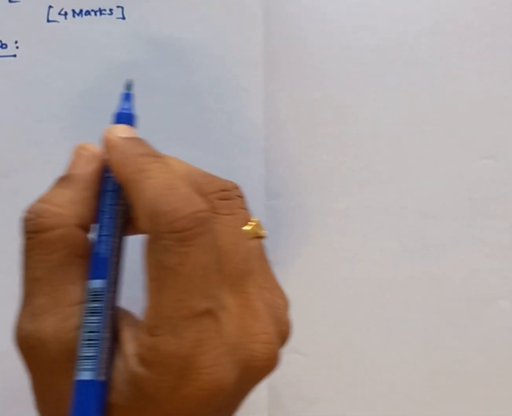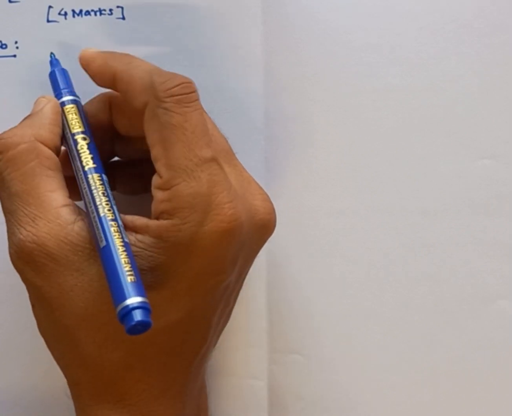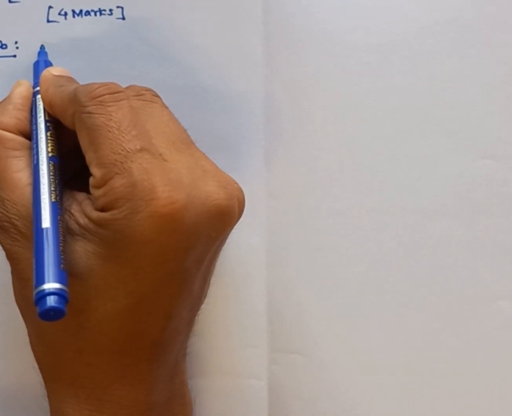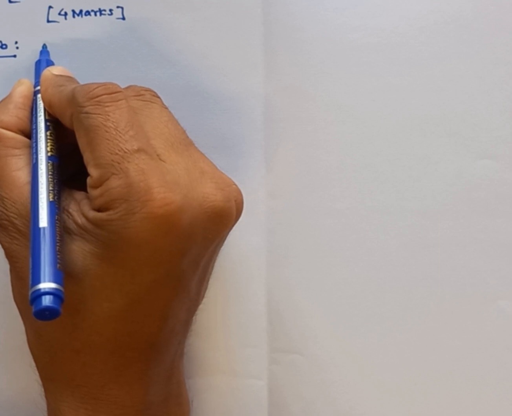A uniform beam AB. The diagram is also given, right?